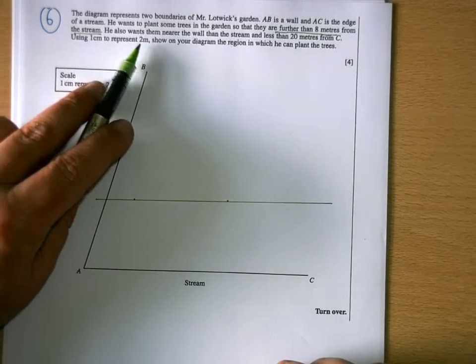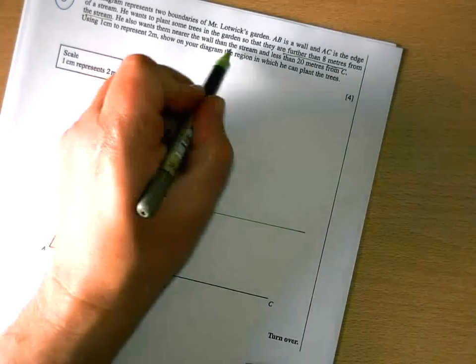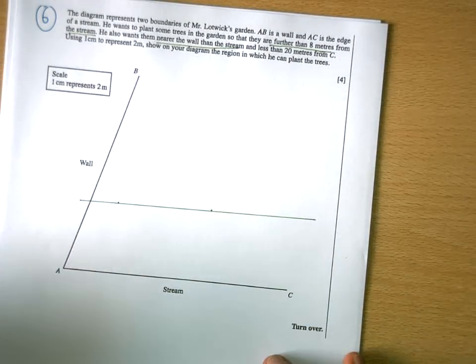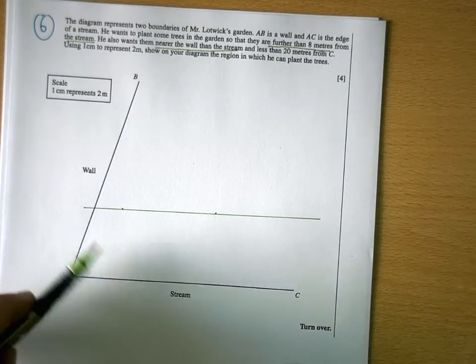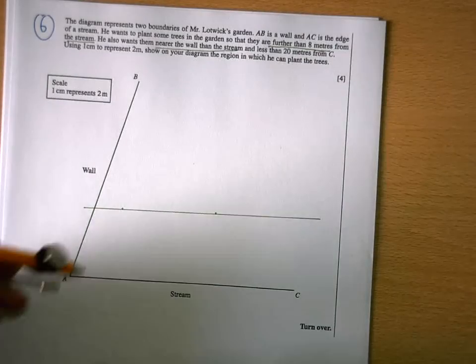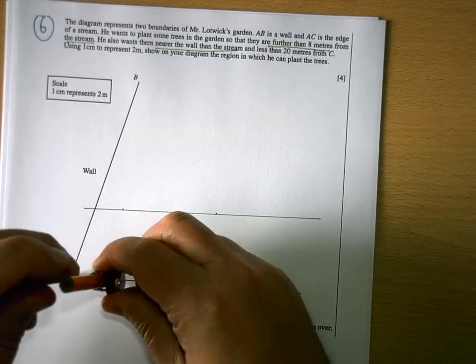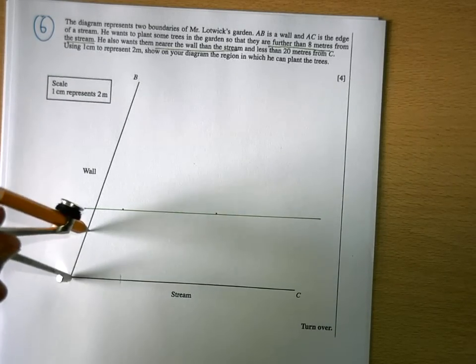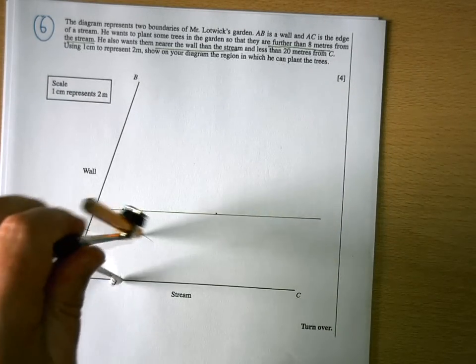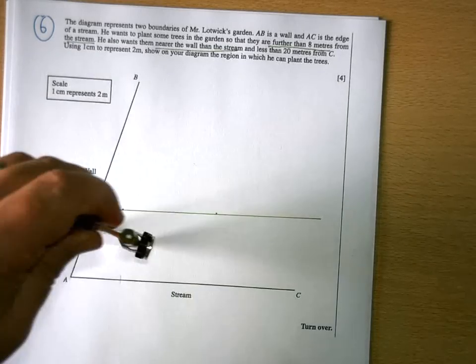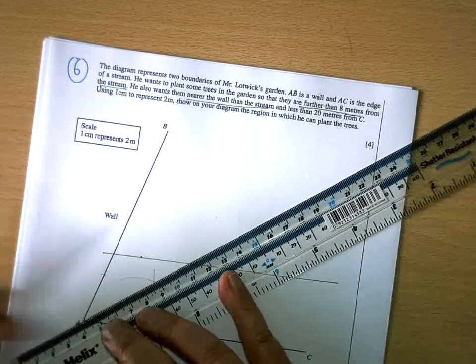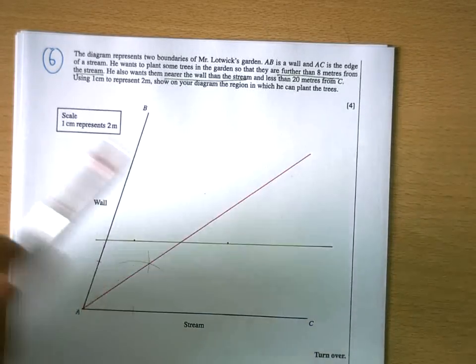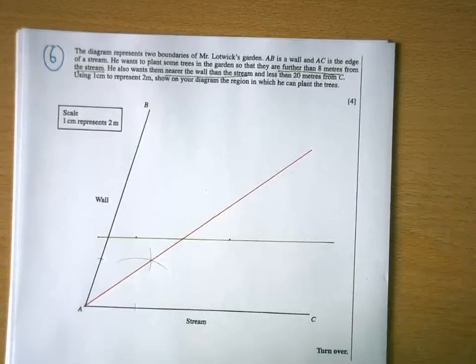He also wants them nearer the wall than the stream. Nearer the wall than the stream. Well, the wall is represented by a line, the stream is represented by a line, so that's going to be an angle bisector. Compass, open it out, mark on the 2 lines, move your compass point, draw a crossing arc, and there's your second boundary. Nearer the wall than the stream means he's going to be above that diagonal line.